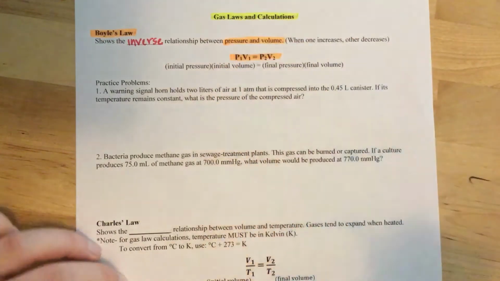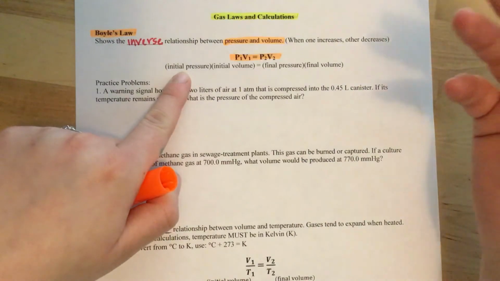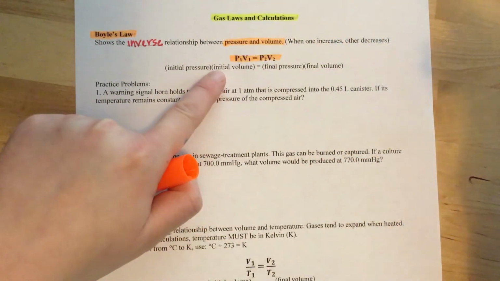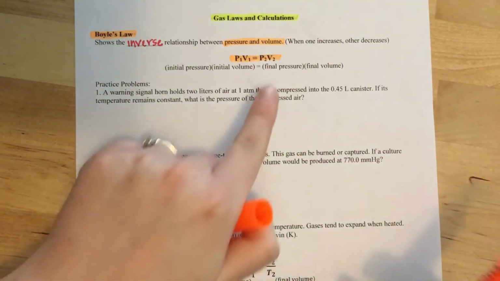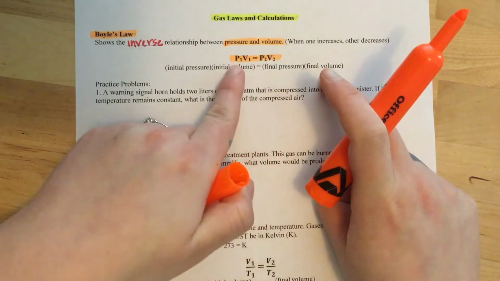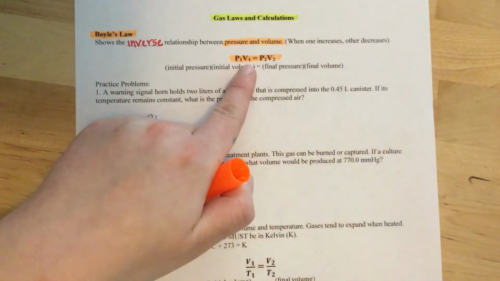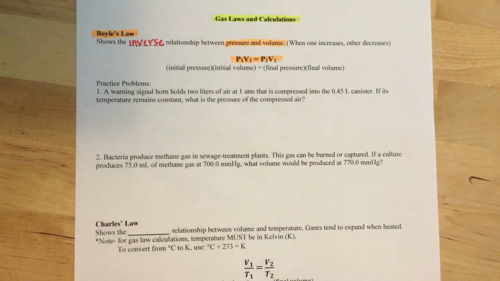P1V1 equals P2V2. P1 over here on the left, that's your initial pressure, what you start with. V1 is your initial volume. And then after you apply a change, P2 is your final pressure, V2 is your final volume. And we'll use all those units in the very first table to help us figure out what's the pressure, what's the volume, and all that. So we're going to do a couple practice problems here.